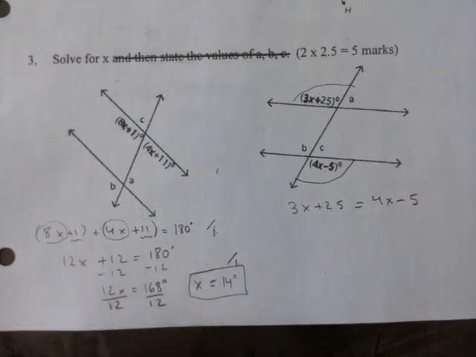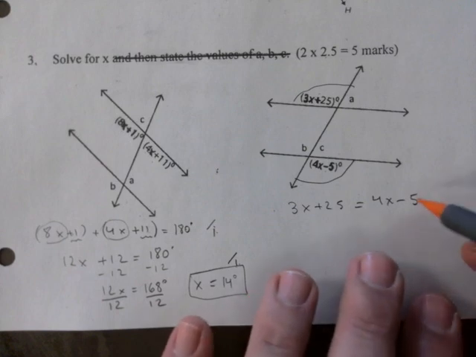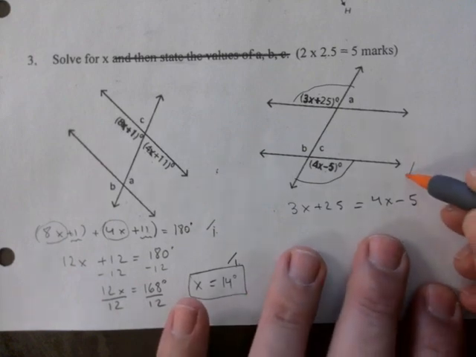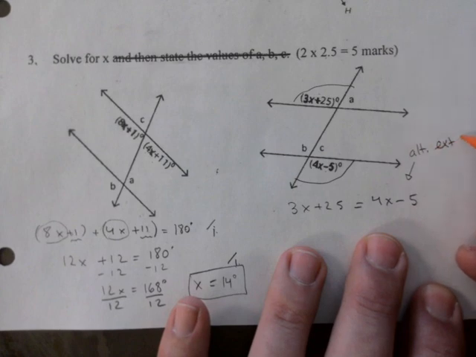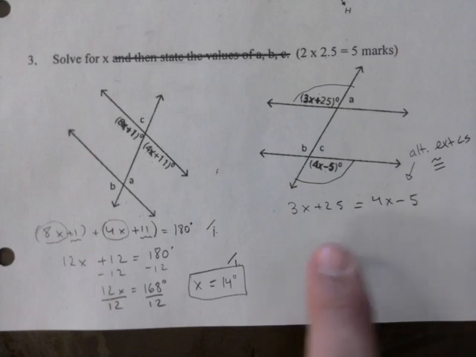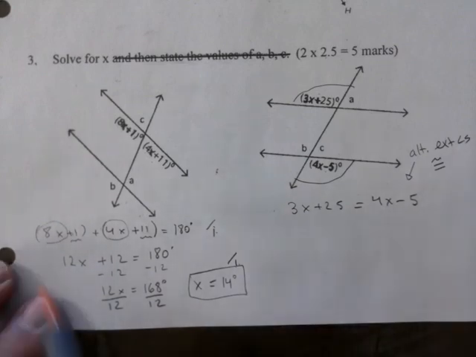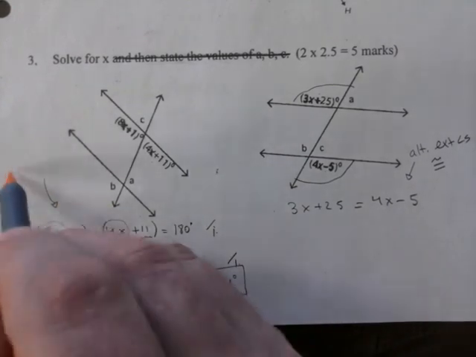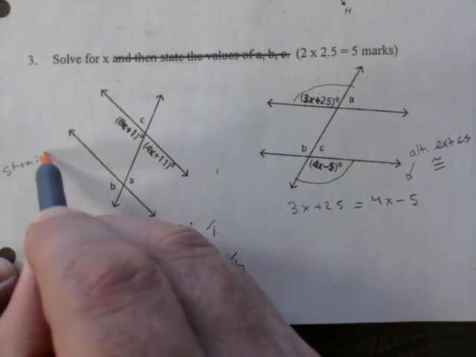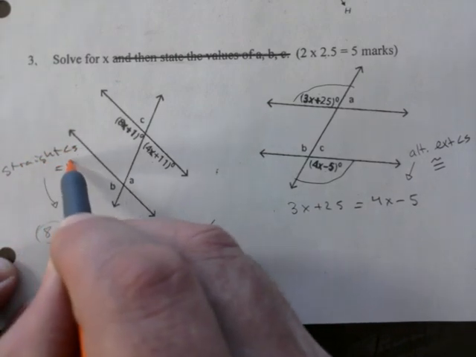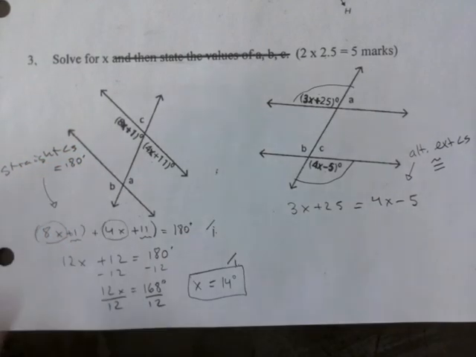The justification here, if I asked you to justify, would be alternate exterior angles are congruent. That would be the justification for setting it up like that. Over here, you would say that straight angles add up to 180, if you needed to justify that.